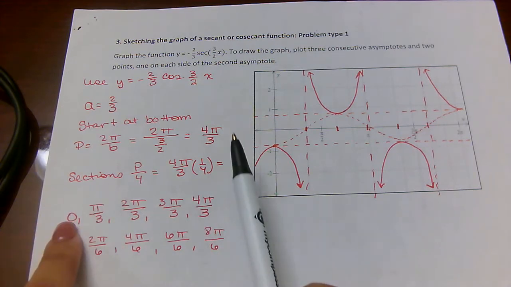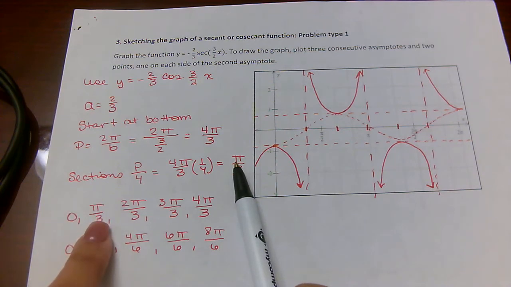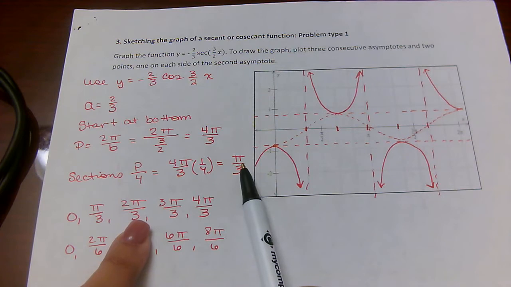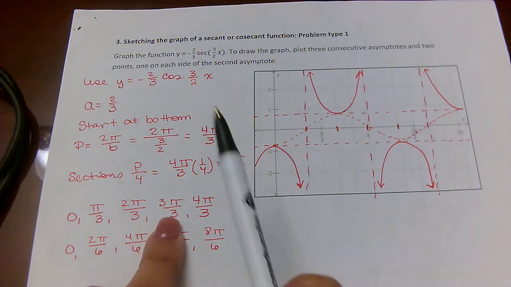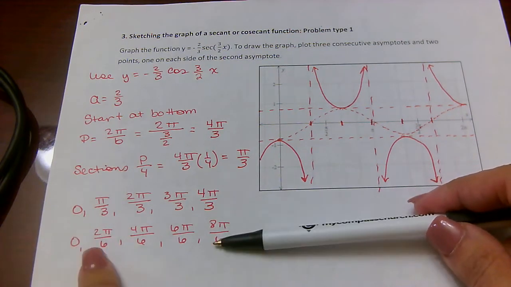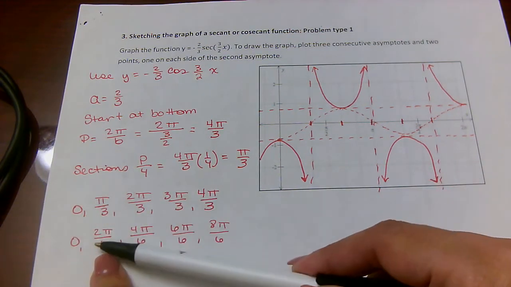So I start at 0, add pi over 3, I get pi over 3. Add another one of these, I get 2 pi over 3. Add this again, 3 pi over 3. Add this again, 4 pi over 3. All I did from here to here is find a common denominator using 6.